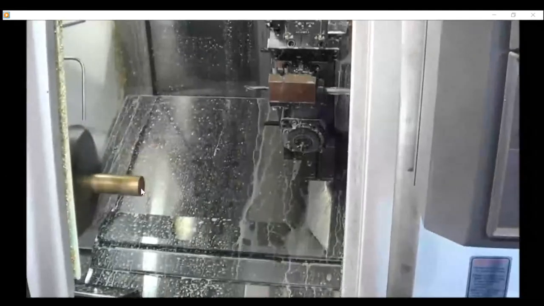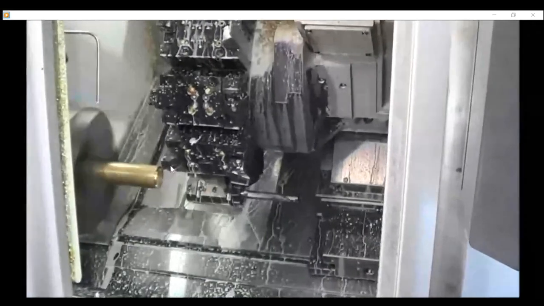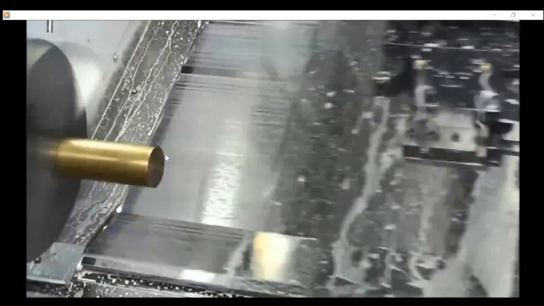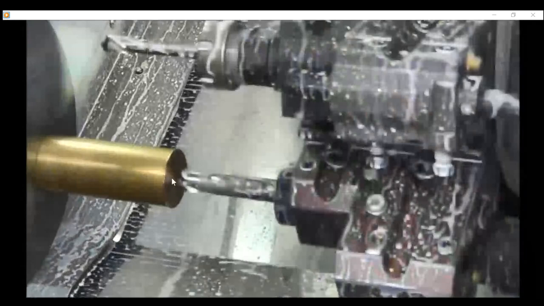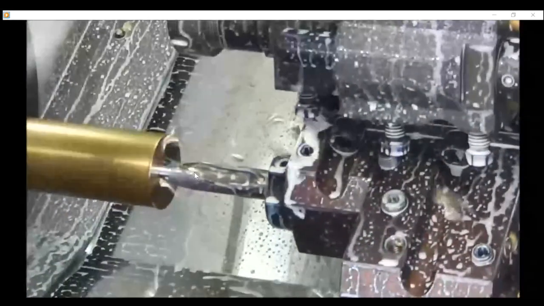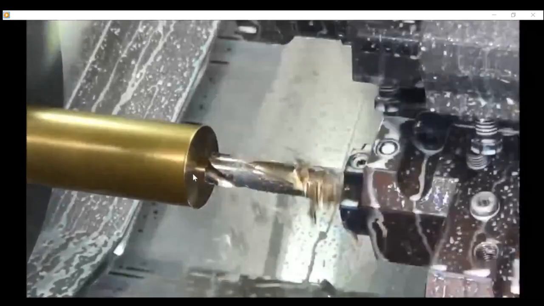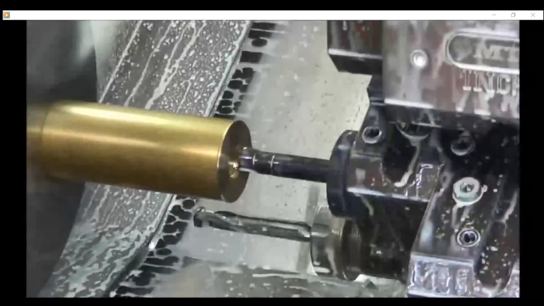Again, one more time. This is rotating. This is a single point cutting tool. This is a turning tool. This is face cutting in the radial direction. The tool moves in the radial direction. This is drilling. We drill here. Can you see that this is rotating? This is where we drill. We create a hole.